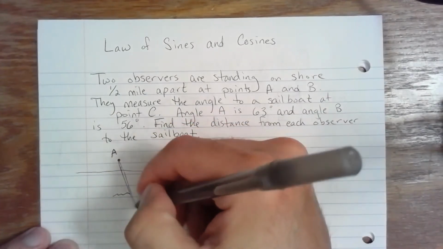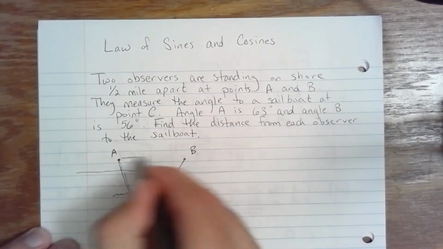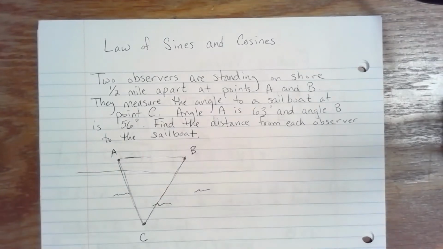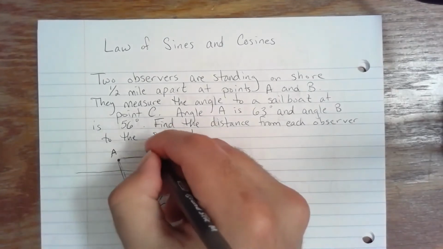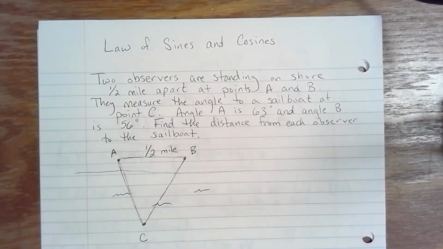So they've already kind of told me there that this is likely to be a triangle. They've given me 3 points. We know it's a triangle. We're doing law of sines and cosines, but that's kind of my indicators. This is what we're looking at. They said that this right here is a half-mile distance, and that they measured these 2 angles to the sailboat.